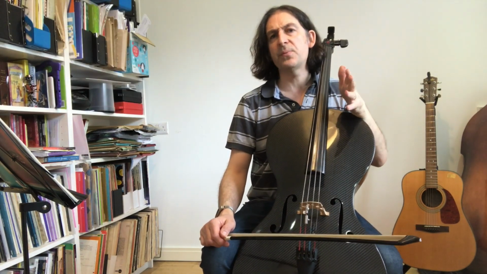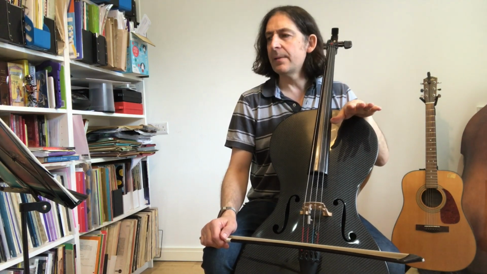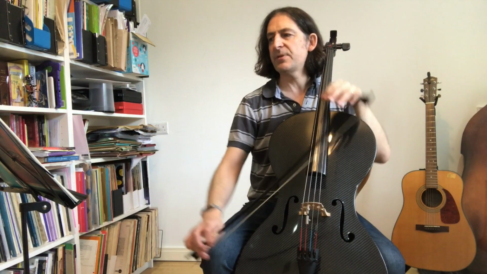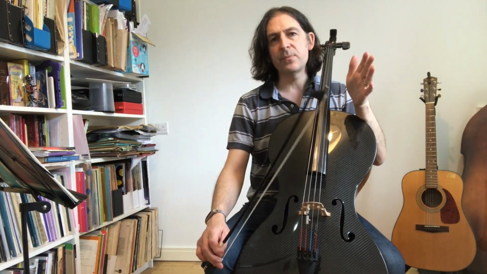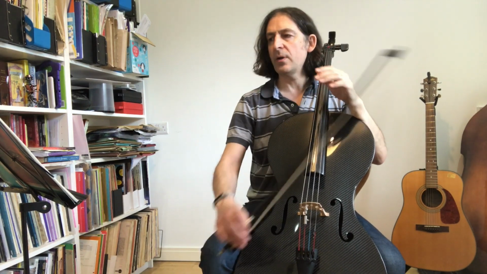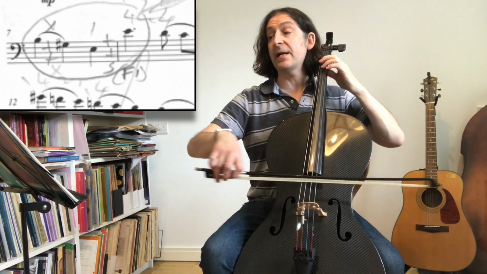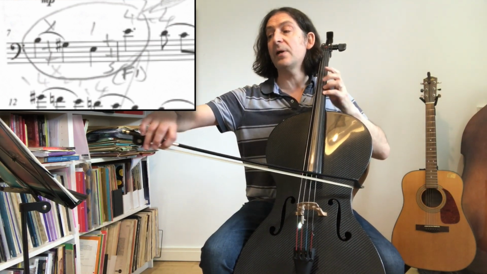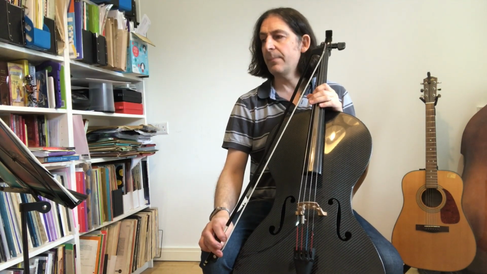One of the problems with that sort of bowing is that you've got to try and get back to the heel of the bow, otherwise you'll be up at the tip. So in bar 7, for example, you've got 2 crotchets slurred and then a crotchet. So you've got to try, on the third beat, on the up bow, to get back to the heel, like that.